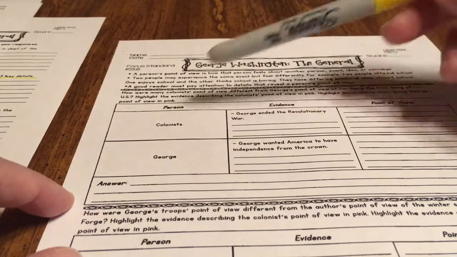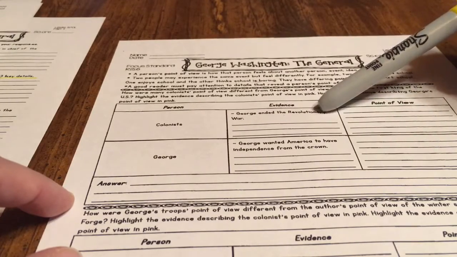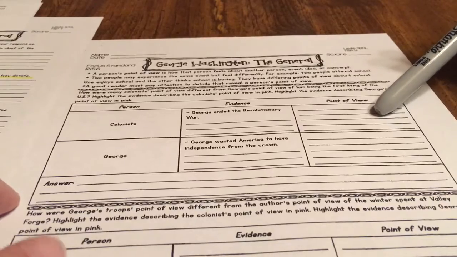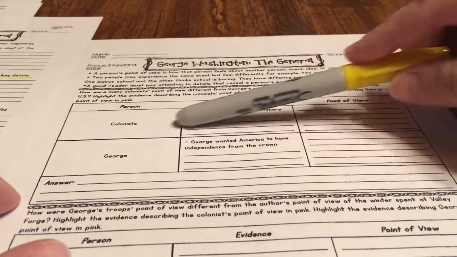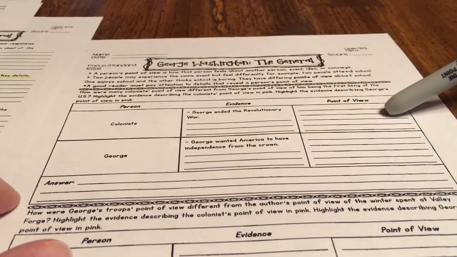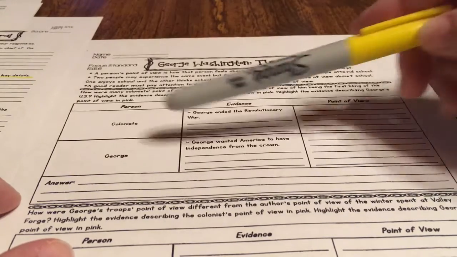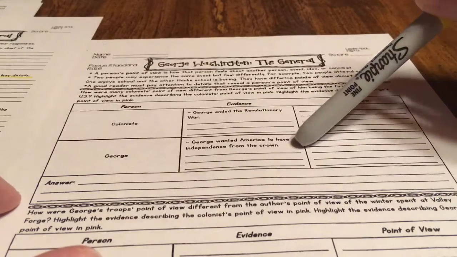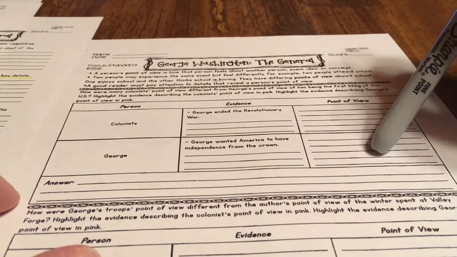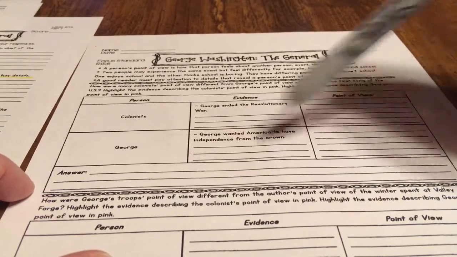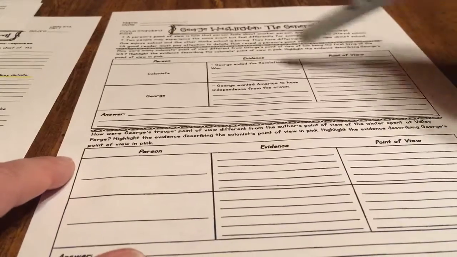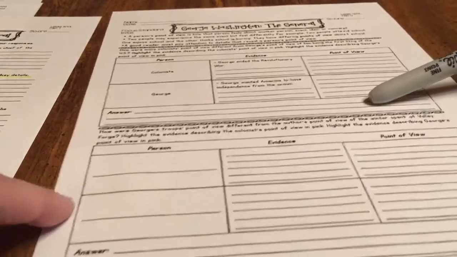So colonists might have thought that George ended the war, but they might have had a different point of view based on if they were a part of the military. Maybe in Valley Forge, that was difficult to get through that winter. George wanted America to have independence from the crown, so he thought that they were underneath the king's rule long enough, and he did not want them to name him king. Okay, so that's one area, one question.